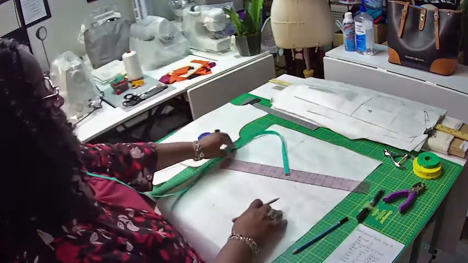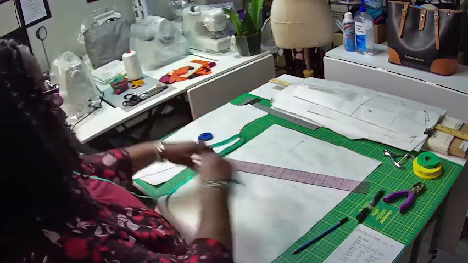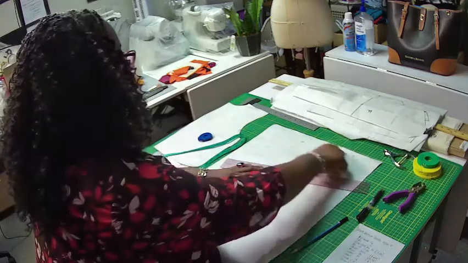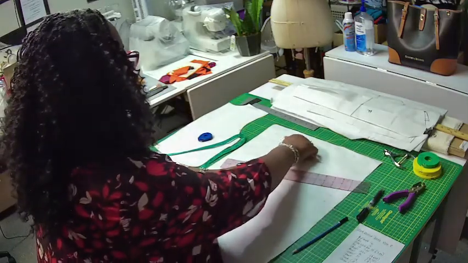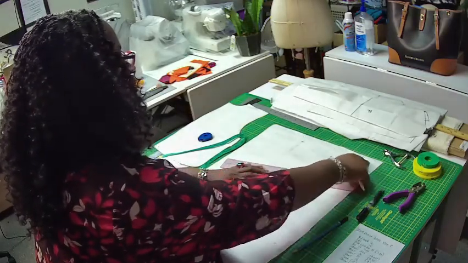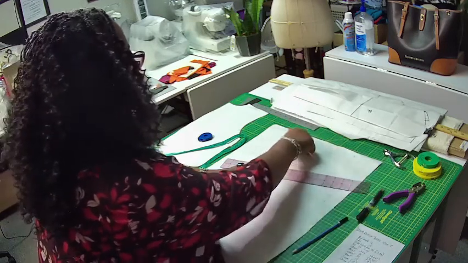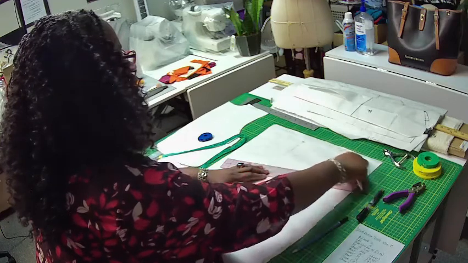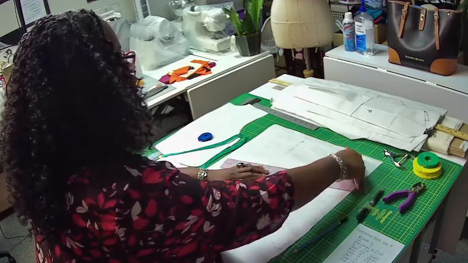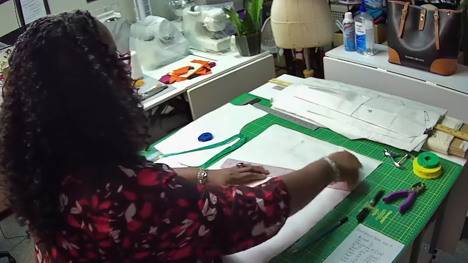All right, now remember we talked about that if this is our shoulder, we certainly don't go straight across like this. If you have a person facing you and you're looking at the center front of their body and their shoulder tip, you'll notice that it slants down.